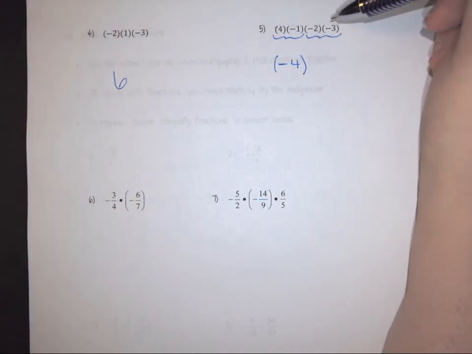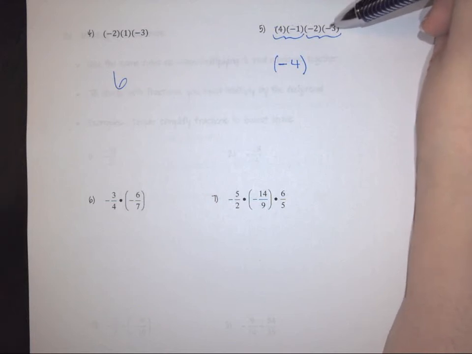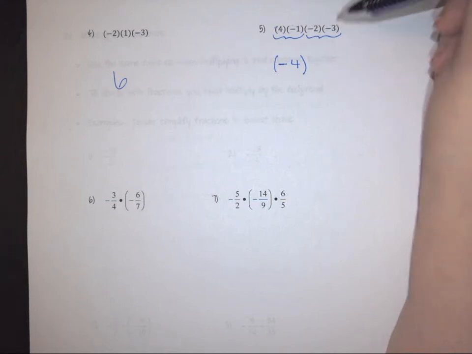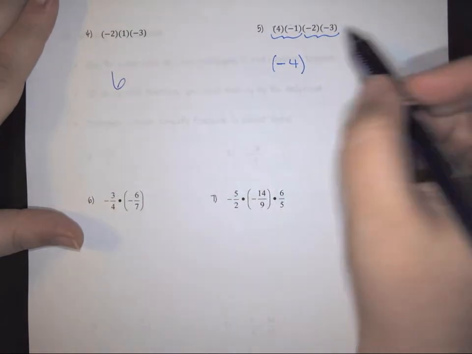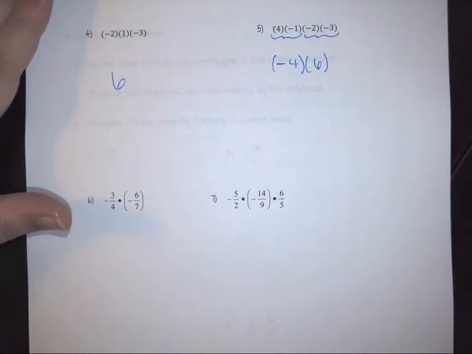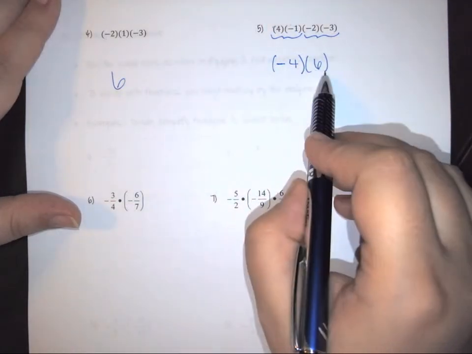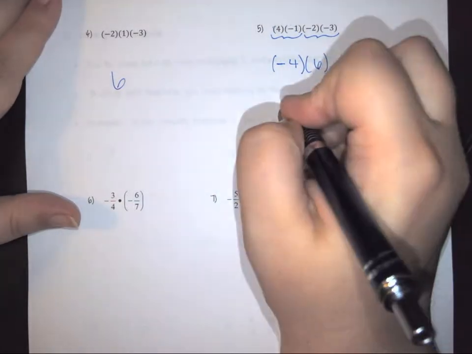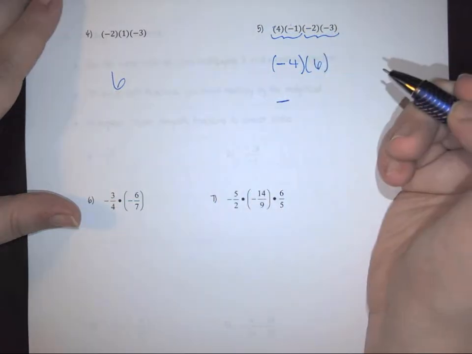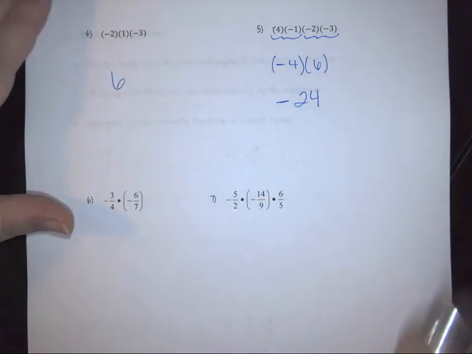For the back 2 terms, I have negative times negative, the same sign, so this becomes a positive, and 2 times 3 is 6. Now I need to do it again. I have 2 terms here with opposite signs, so my sign is negative, and 4 times 6 is 24.